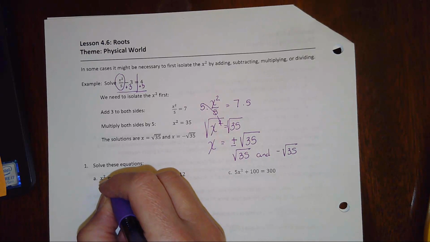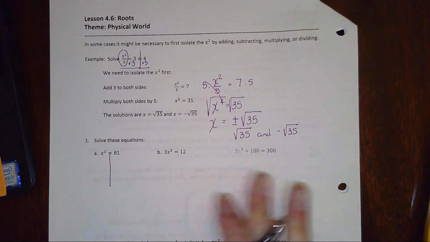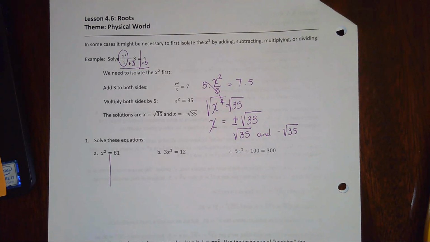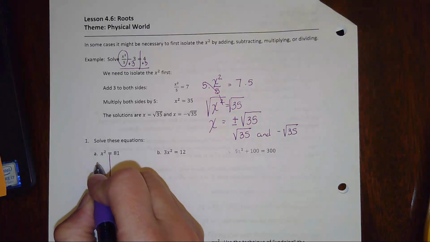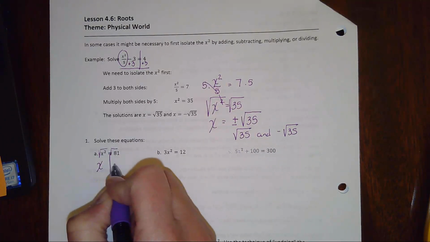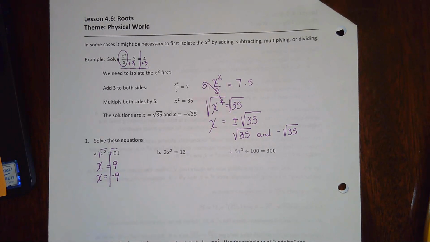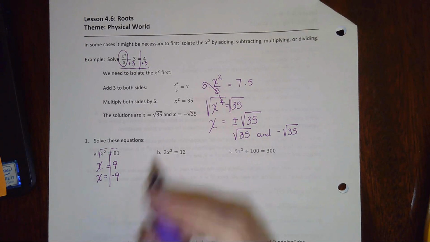All right, so you could try some. Take a minute, see how you do with those 3. I'd really just like you to pause the video and see how far you can get with it. All right, so hopefully when you solved this, you took the square root of both sides. The calculator will give you 9, but you have to remember there's a negative root that it won't give you. It just gives you the positive principal root.